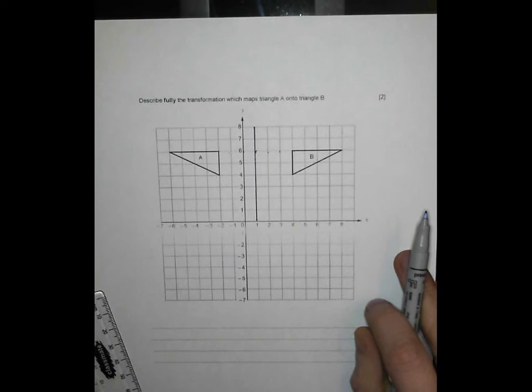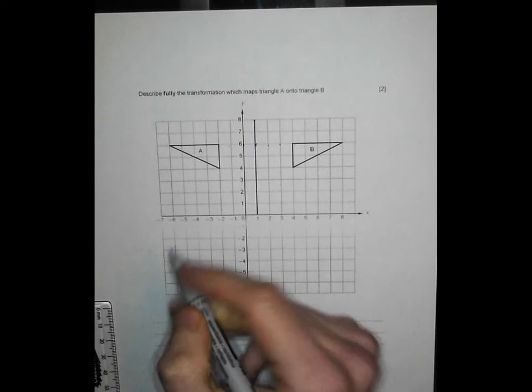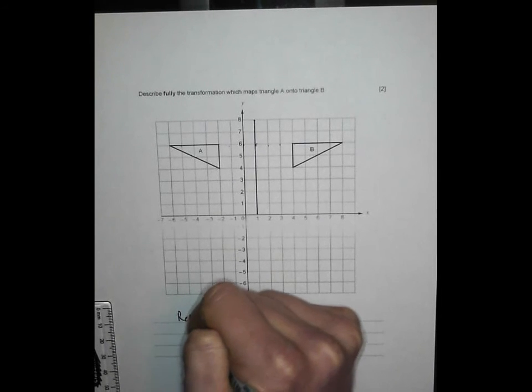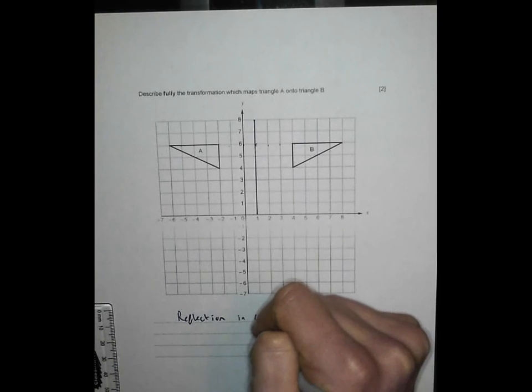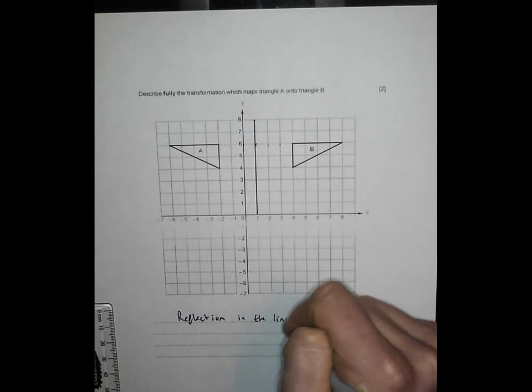So now I've got to make sure I get my marks. I've got to describe it fully. So the first thing I'm going to put is it's a reflection. Get a mark there. Now to describe a reflection, I need to give one thing and one thing only, and that's the equation of the mirror line. So I'm going to put a reflection in the line, and then I've got to switch my brain on.